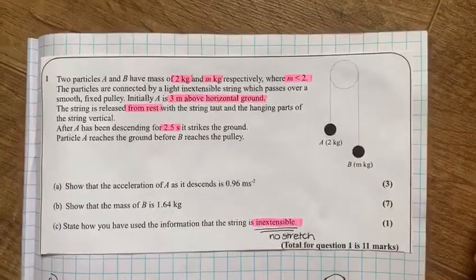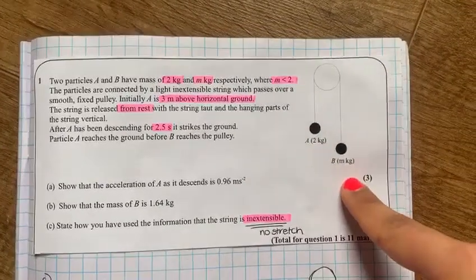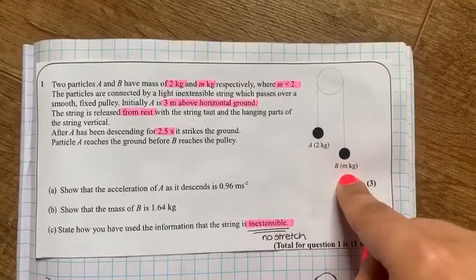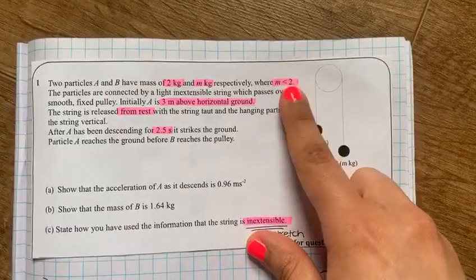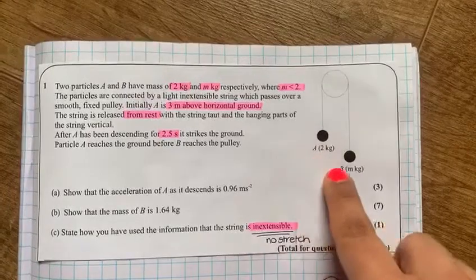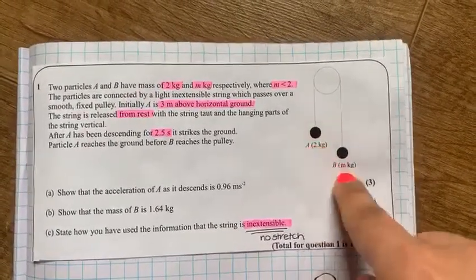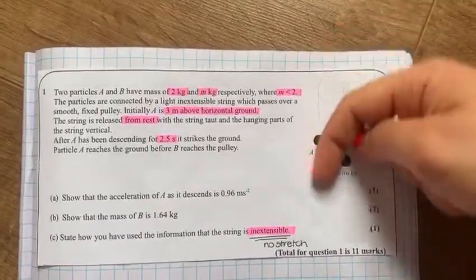So first of all, you're told that you have two different particles of two different masses, particle A and particle B. You are told that the mass of particle B, which is your M, is less than 2. That is a piece of information that is really important, because if we know that the mass of A is 2 kilograms and the mass of B is less than 2 kilograms, that must then mean that A is heavier than B, and therefore my pulley system is going to move down in this direction.